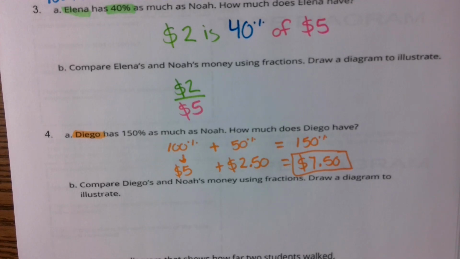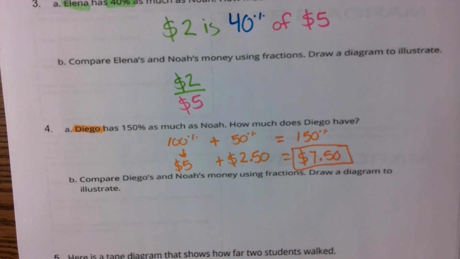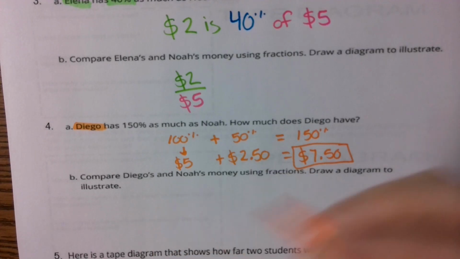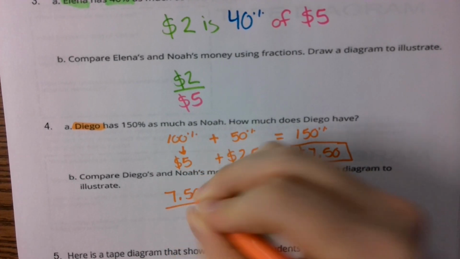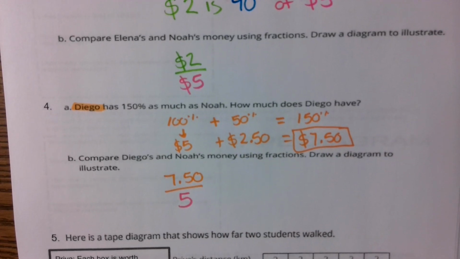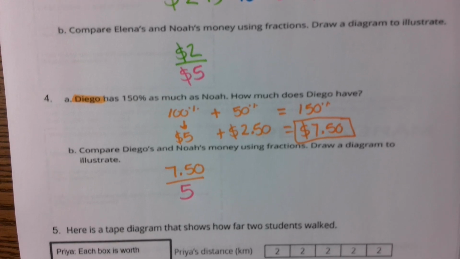So now again, we're comparing. I now want to compare Diego's money and Noah's money as a fraction. So what value is going to go on top? Diego, right? We're comparing Diego to Noah. So that means that the numerator is going to be $7.50 over our denominator, which was $5. Okay, and then you would simplify when needed. But we're trying to rush through this as quickly as we can.